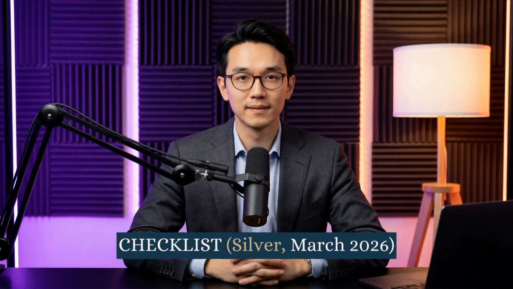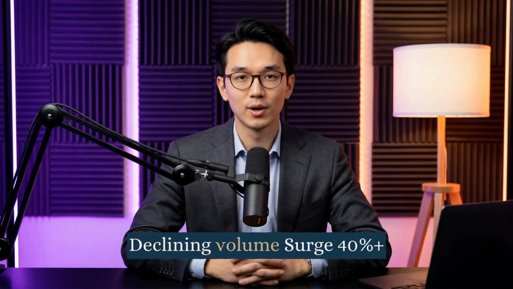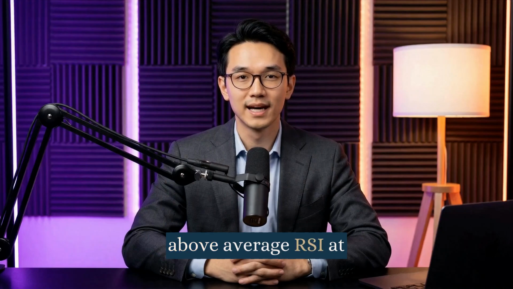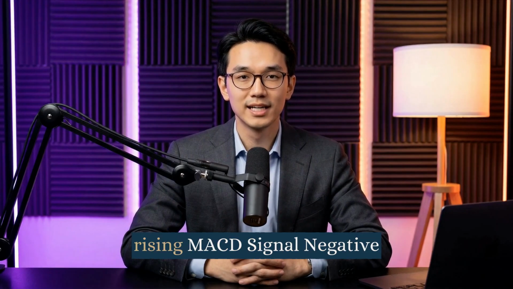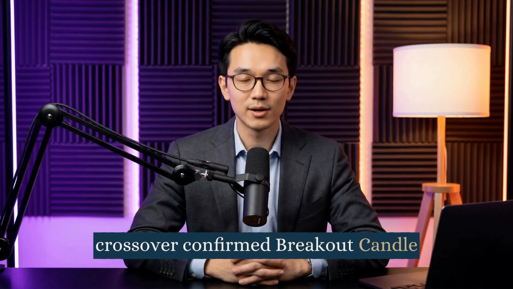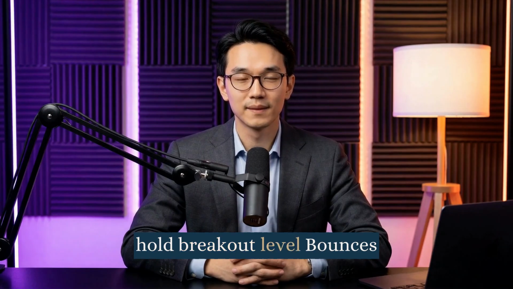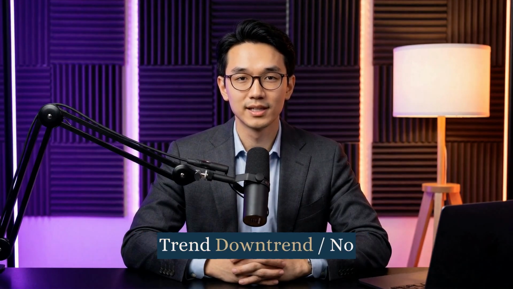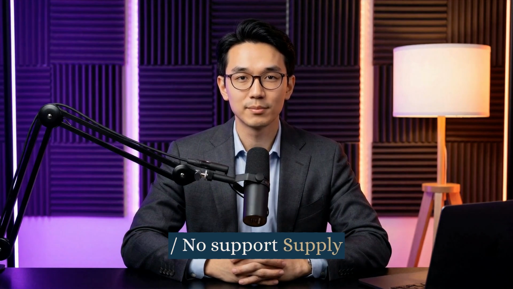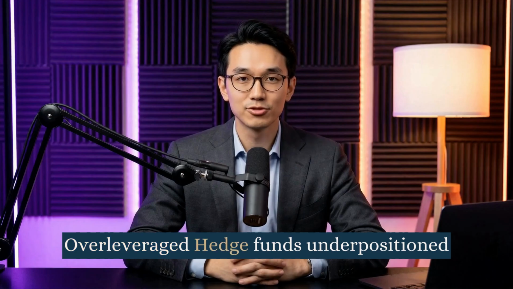Bull trap versus real rally: 10-point confirmation checklist, silver, March 2026. Signal factor: bull trap or fake breakout versus real rally or genuine breakout. Volume on breakout: low, declining volume versus a surge of 40% plus above average. RSI at breakout: below 50 or dropping versus above 50 and rising. MACD signal: negative, no crossover versus bullish crossover. Candle: weak close, long wick versus strong close near high. Retest behavior: fails to hold breakout level versus bounces off broken trend line. Prior trend: downtrend or no clear trend versus established uptrend. Fundamental backdrop: weak, no support versus supply deficit plus demand surge. COT positioning: overcrowded, overleveraged versus hedge funds underpositioned.